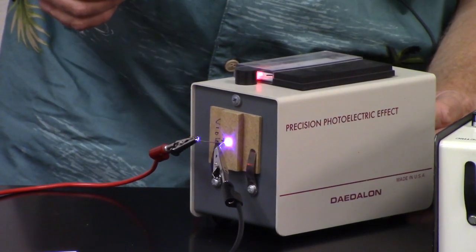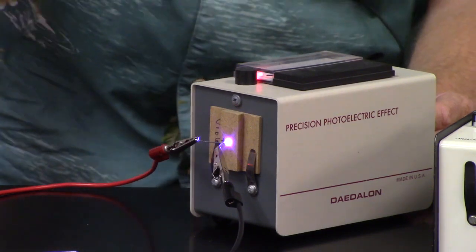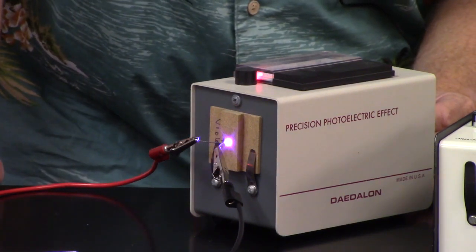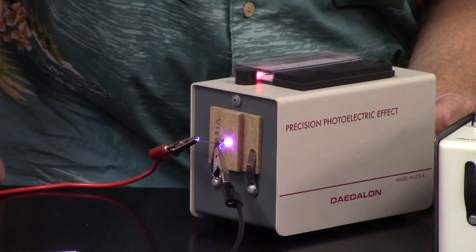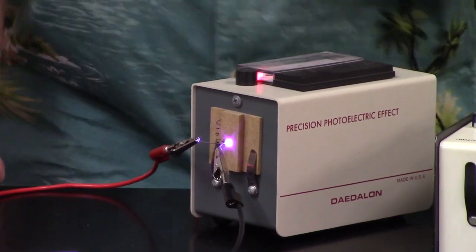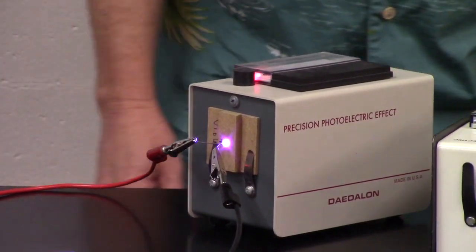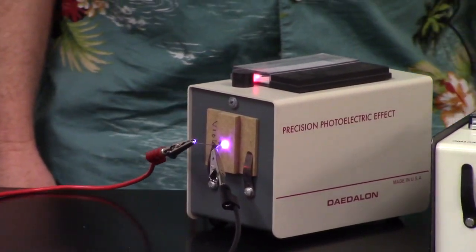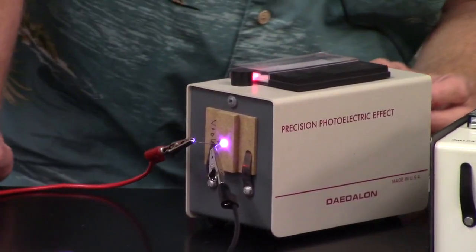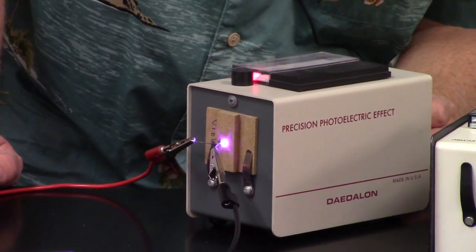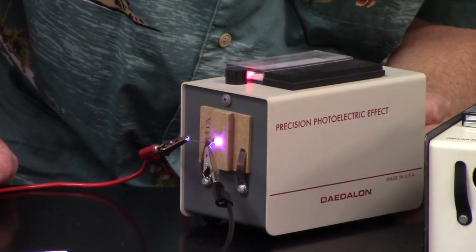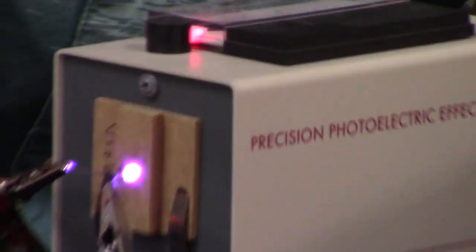Whoa. I want to find right where the counter starts to jump, and try to get some decent data.